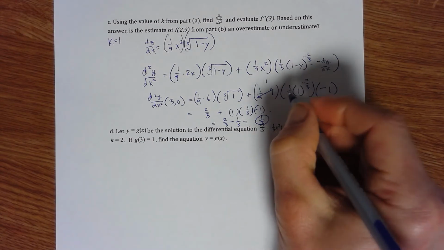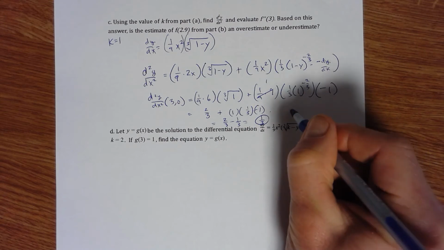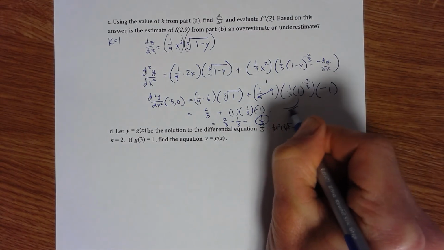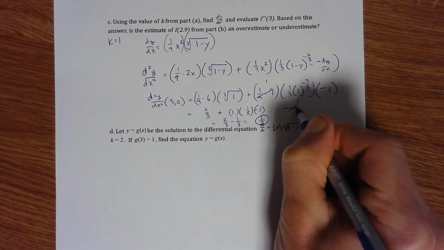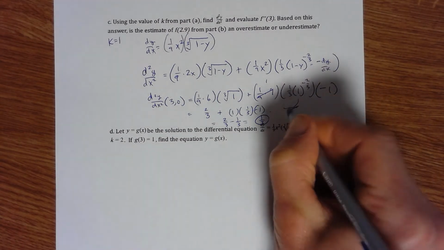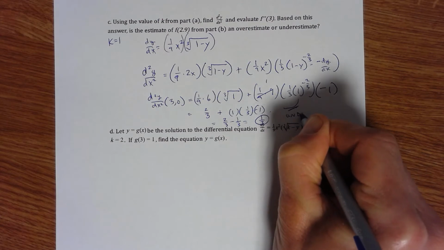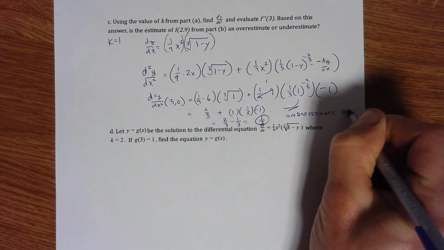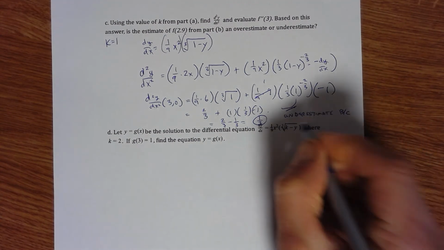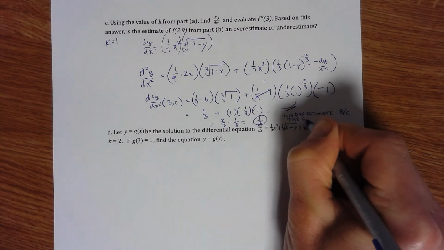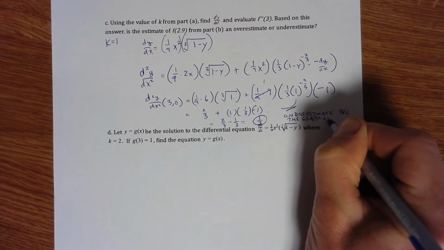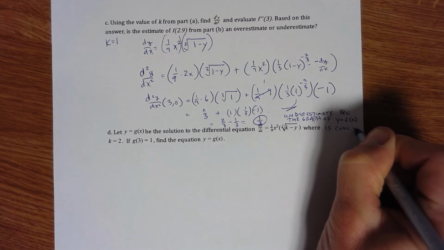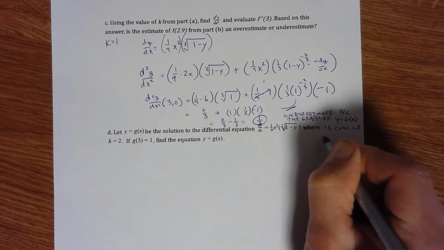And now, since the second derivative is positive, the function is concave up in some manner, which means the tangent line is below. So our estimate, which is on the tangent line, is going to be an underestimate. Underestimate, because the graph of y equals f of x is concave up at x equals 3.